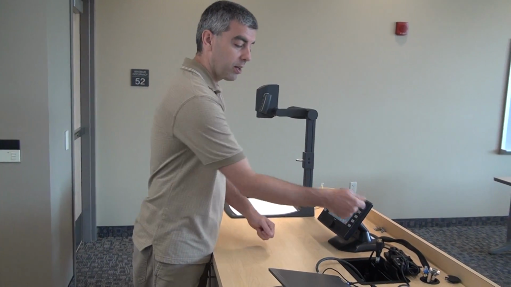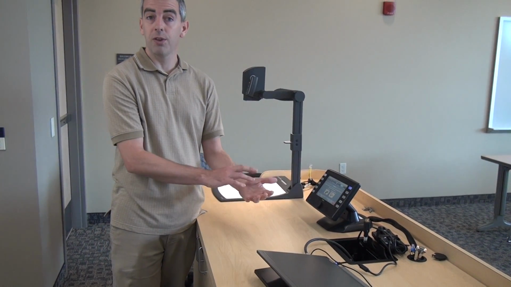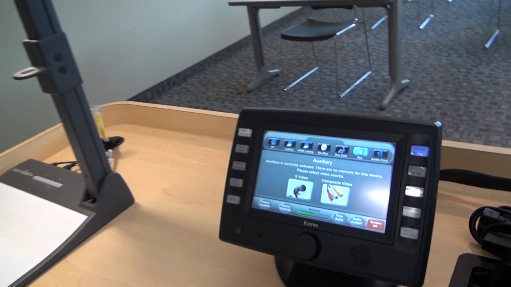Like maybe your iPod or your MP3 player, you can use your cables and plug it into there and then select which thing you're going to use, and then that display will come up onto our system. You'll use the regular volume control, and you'll use the control on your device itself to control the functions of that.